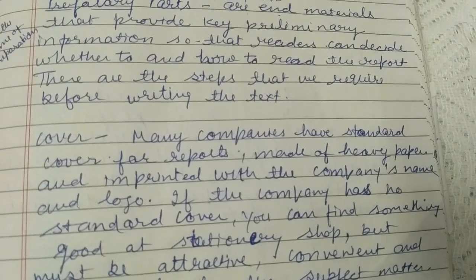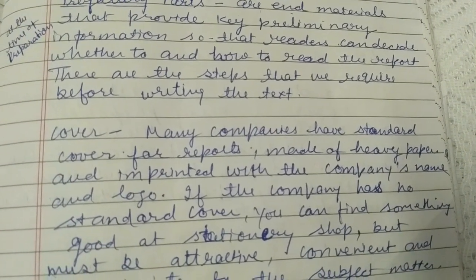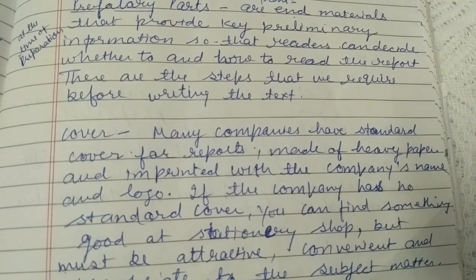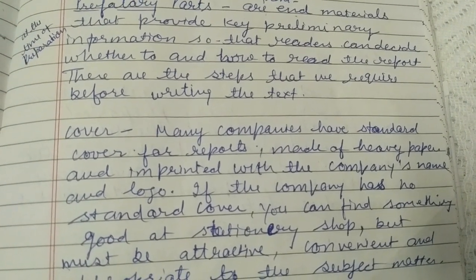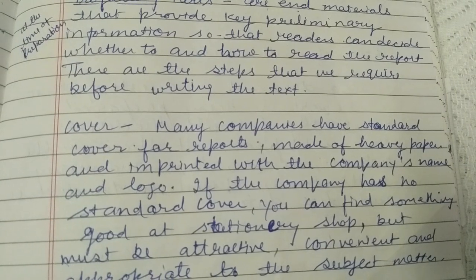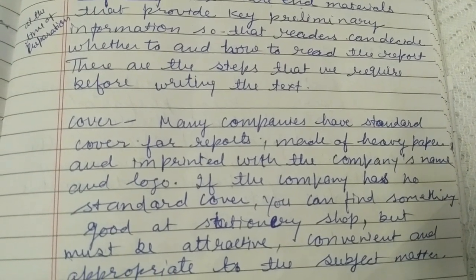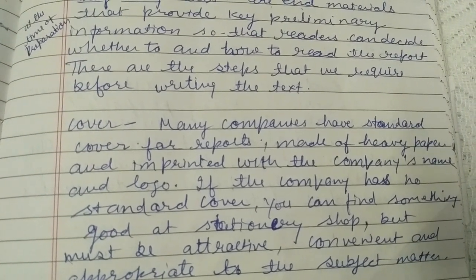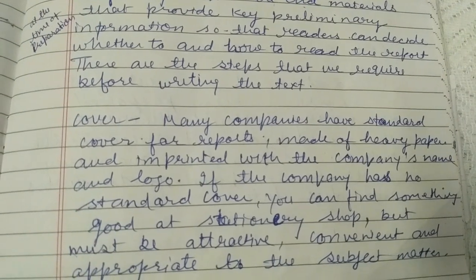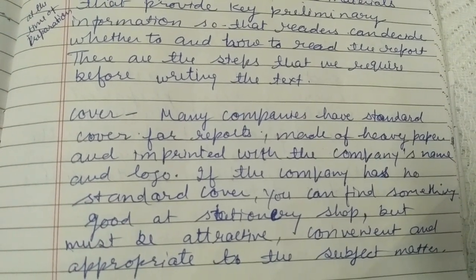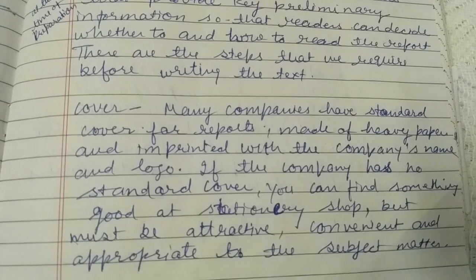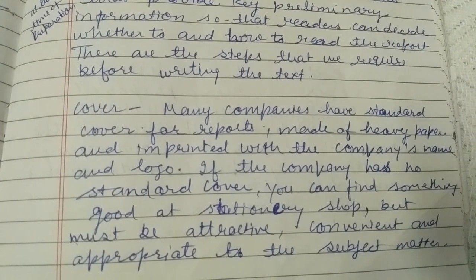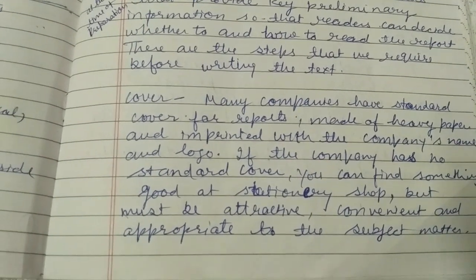Many companies have a standard cover for reports. It is made of heavy paper and imprinted with the company's name and logo. If the company has no standard cover, you can find something good at a stationery shop, but it must be attractive, convenient and appropriate to the subject matter.